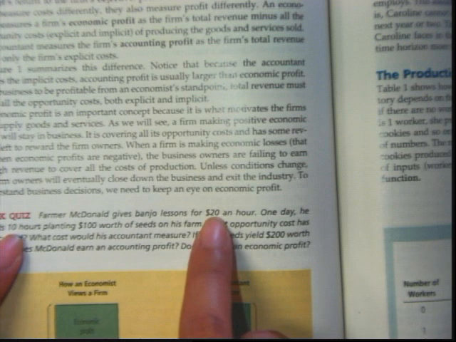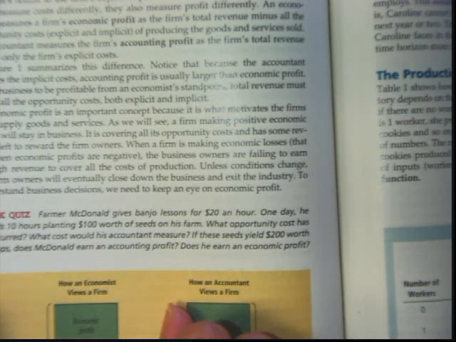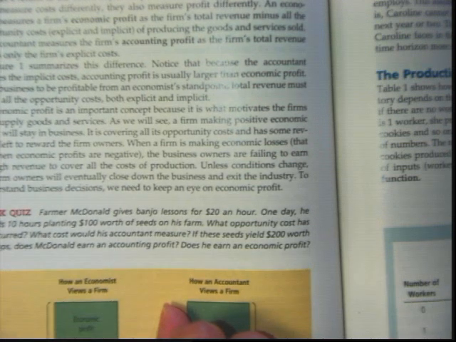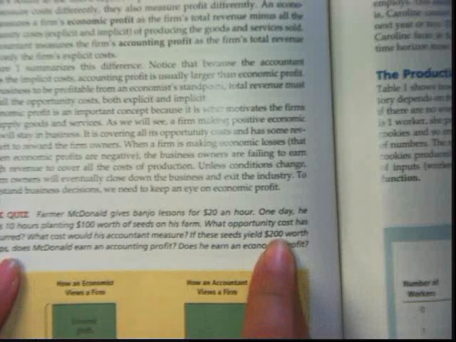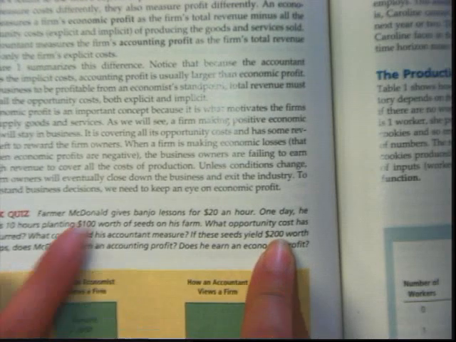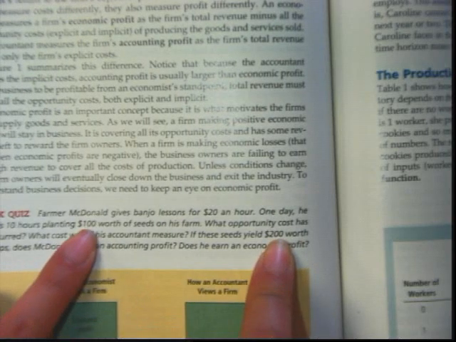So in this case, accounting profit, remember profit is revenue minus total costs. So accounting profit only takes into account explicit costs. So he earned $200 worth of crops, that's the revenue, minus the explicit costs, which is $100. So the accounting profit would only be $100.